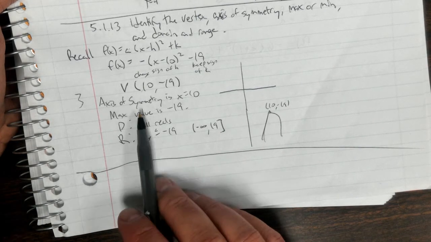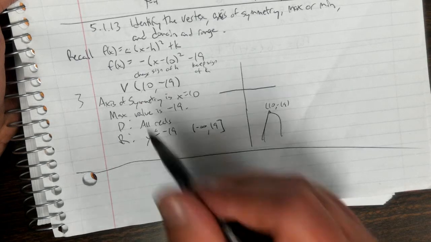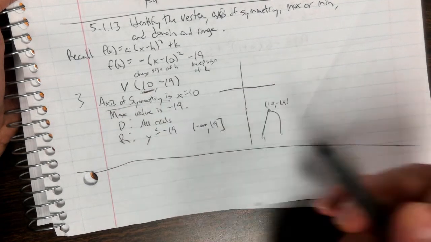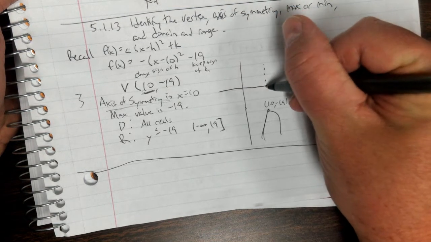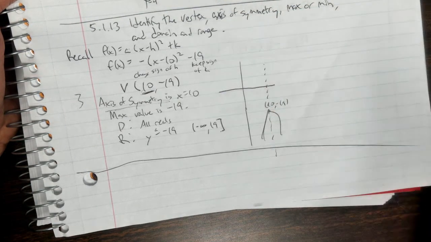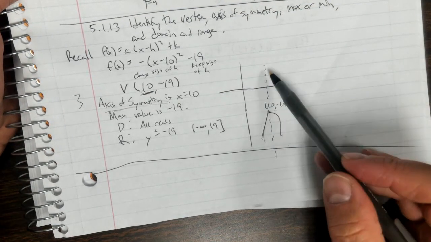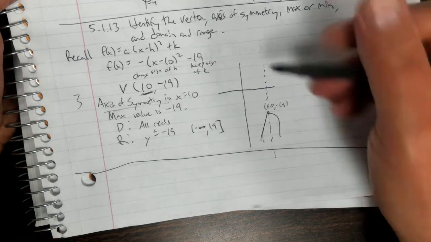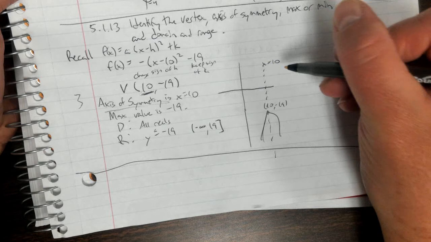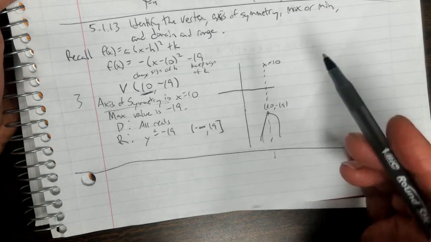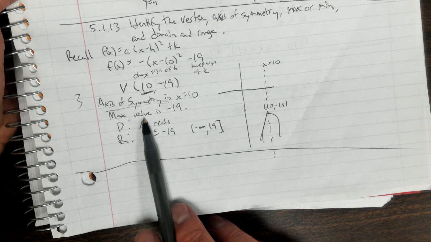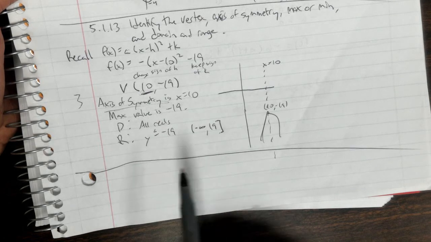Now the next part is the axis of symmetry is always based on this number. And so it's going to be a vertical dashed line. On one of the problems you'll actually have to graph a dashed line like that, and this would be x equal 10. And then your maximum value is negative 19 because your value is a y value.